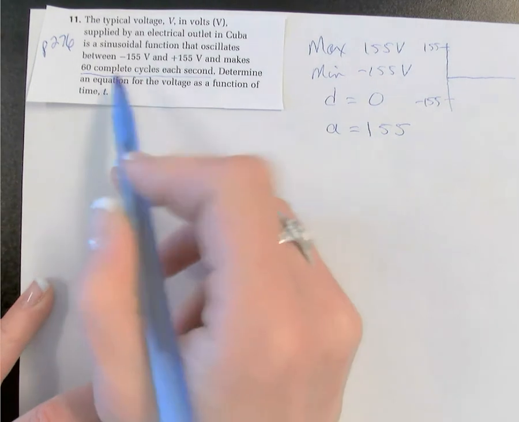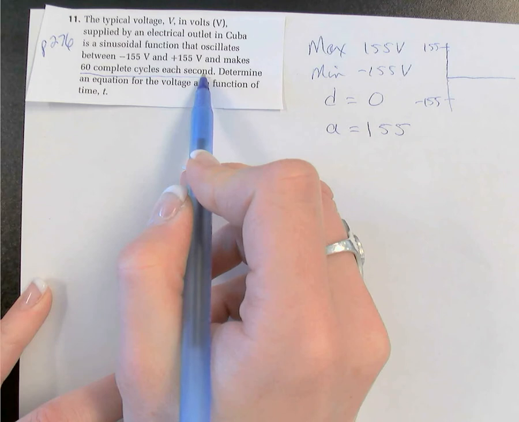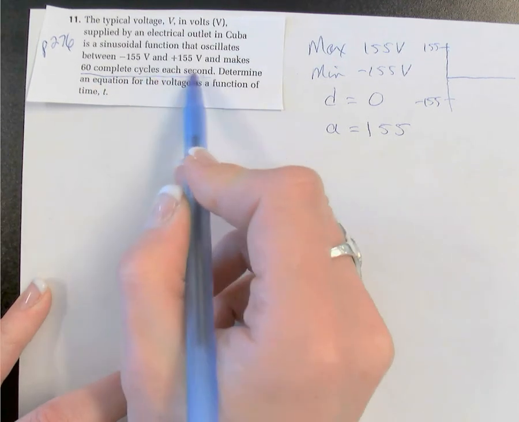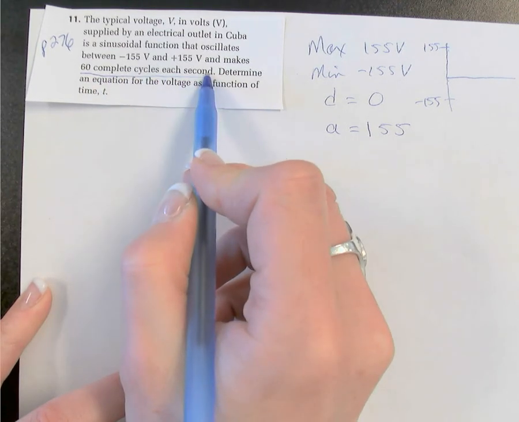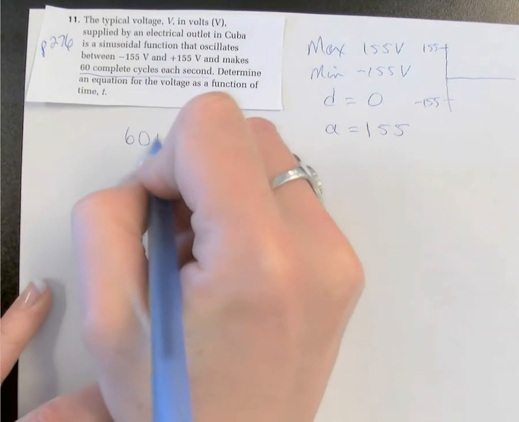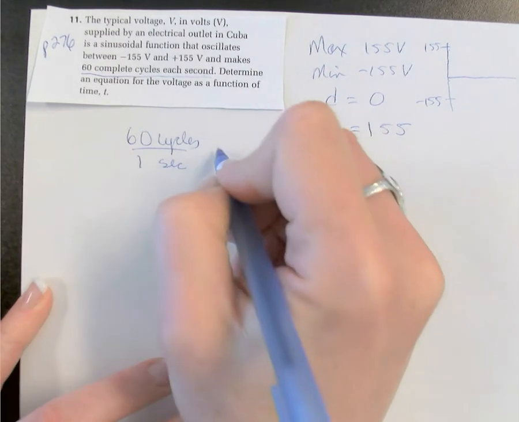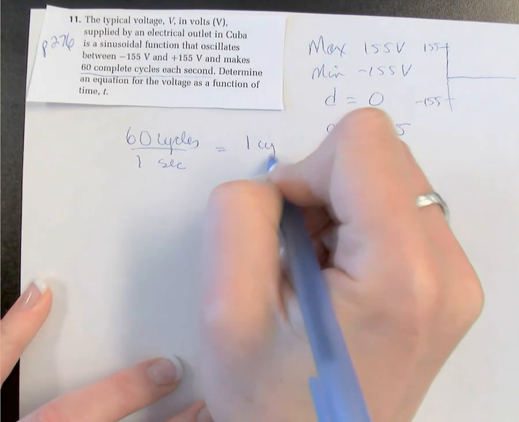Okay, let's look at this 60 complete cycles each second. This is going to link to the period and the B value. This is not the period directly. A period is for one cycle. This is 60 cycles, 60 cycles in 1 second. I want to know what 1 cycle is and how long that would take me.